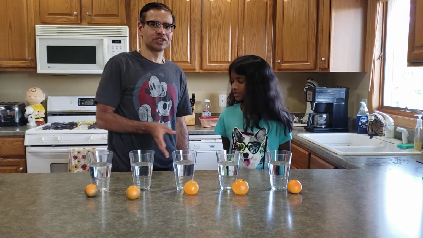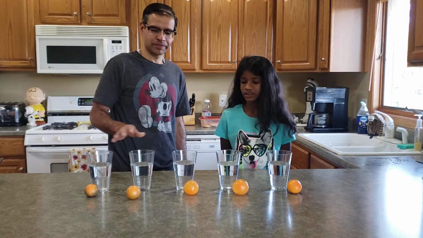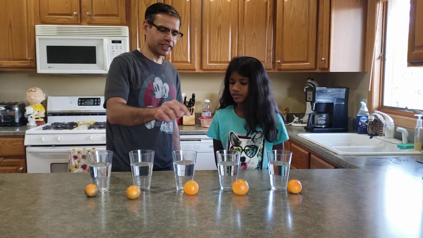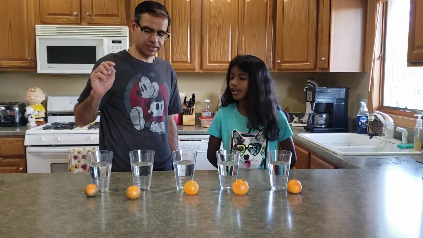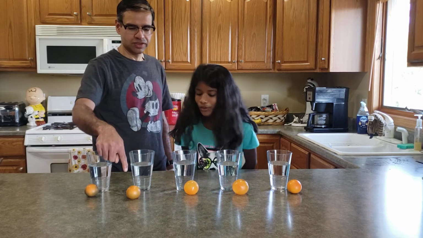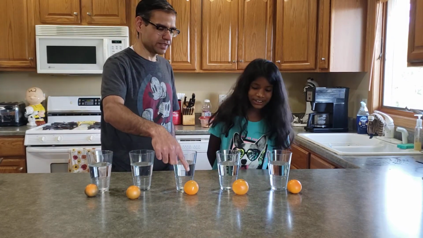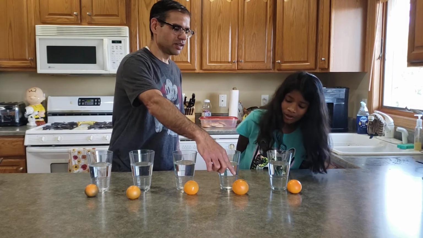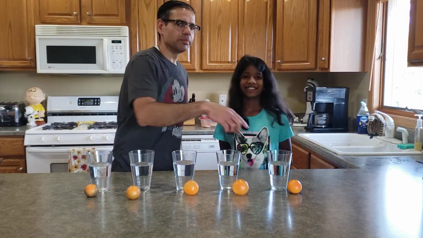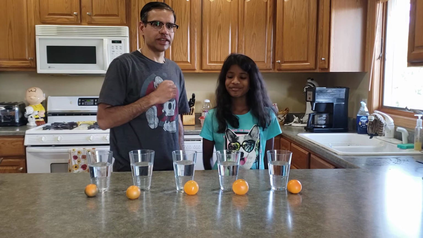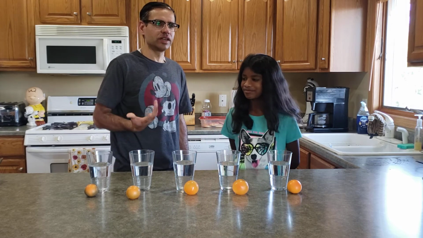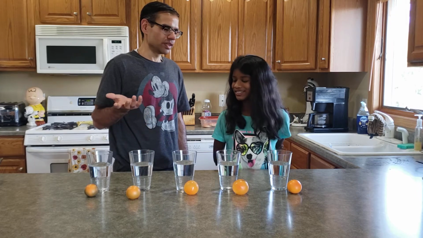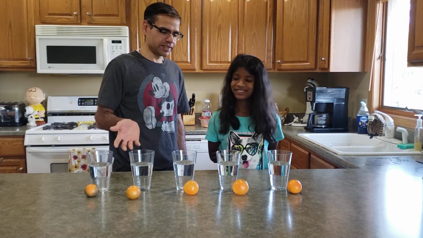So now we're going to do it with different liquids. So we have 5 glasses of water and 5 different liquids. What are they, Sadhna? Soap, oil, ice. So ice is really solid, but it's water. Hot water, milk. So we have 5 different things, and we're going to learn if they will float or sink. So we're going to learn about their densities.